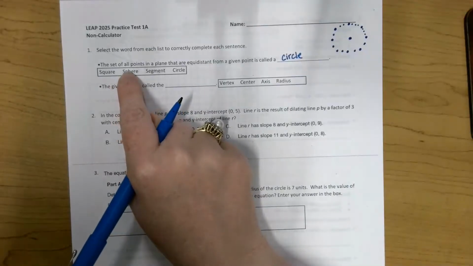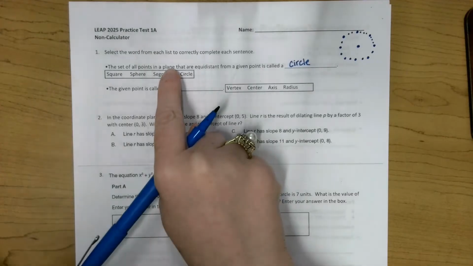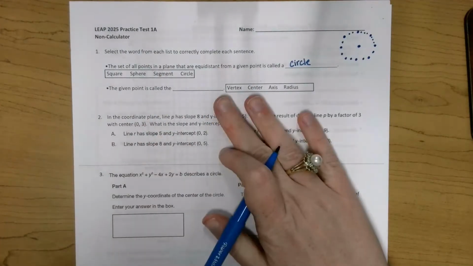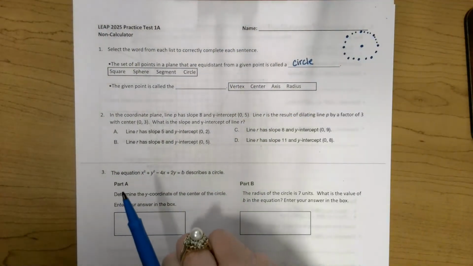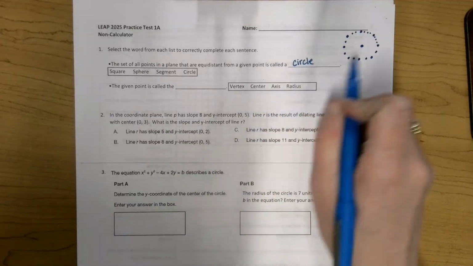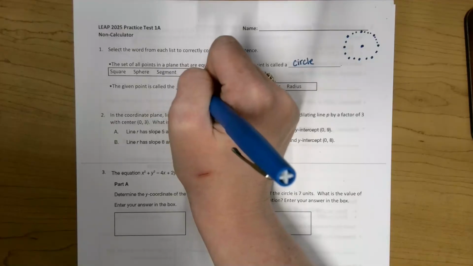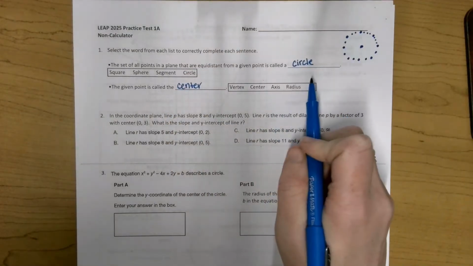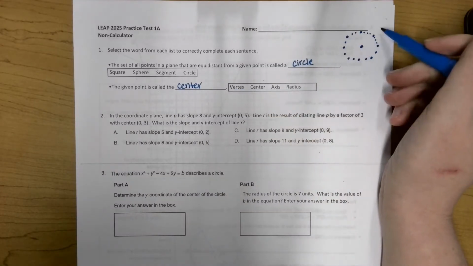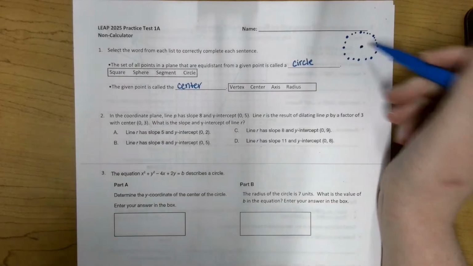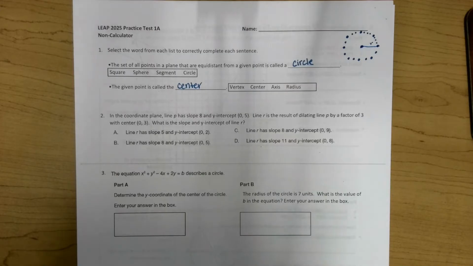Now, we also have sphere, and every point on a sphere is equidistant from a center, but this is all the points in a plane. A sphere is three-dimensional, so it's not flat, it's not on a plane, it's on multiple planes. So we are going to leave it at circle. That given point right here is called the center. It's not an axis, because that would be a line. It's not a vertex, that would be the point where two lines intersect. And the radius would be the distance between the center and one of those points. So the radius is a segment, the center is a point.